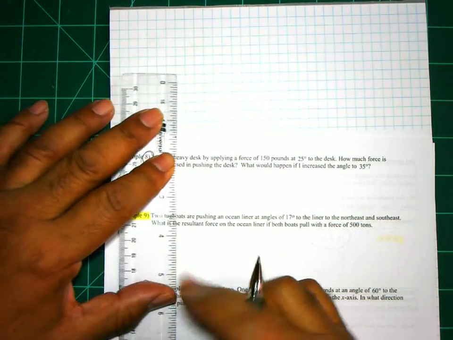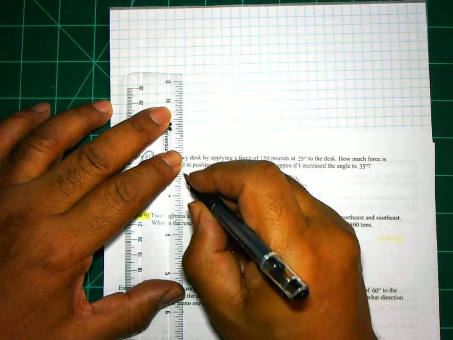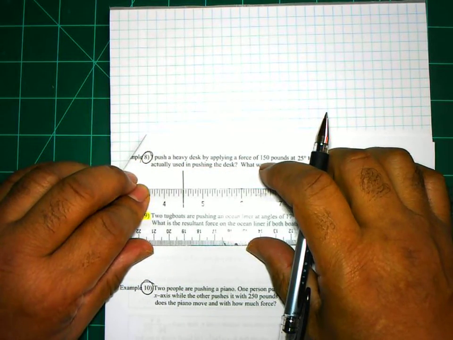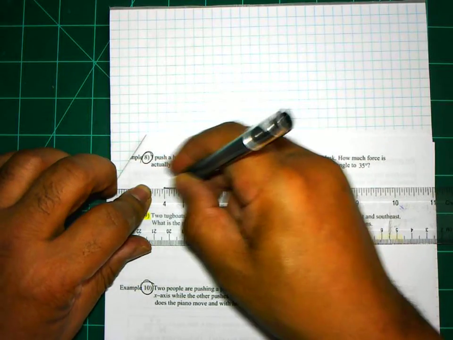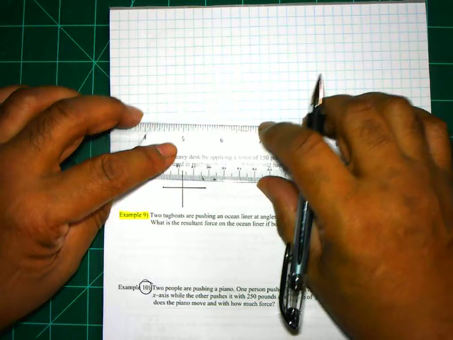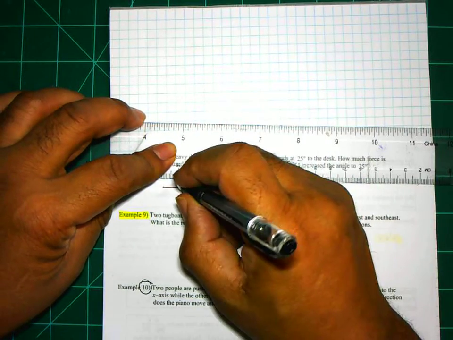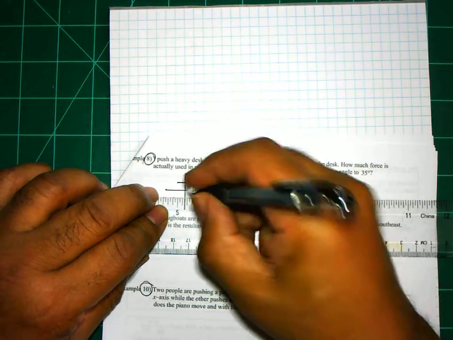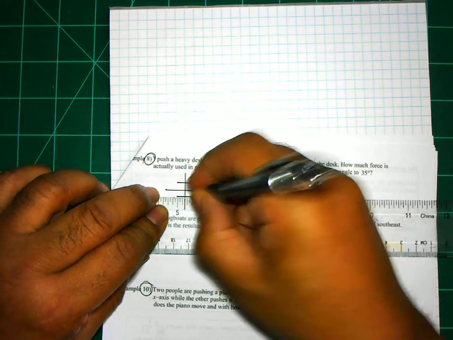Now, I'm going to sketch this. So I'm going to make this my desk here. And notice I centered it at the origin.